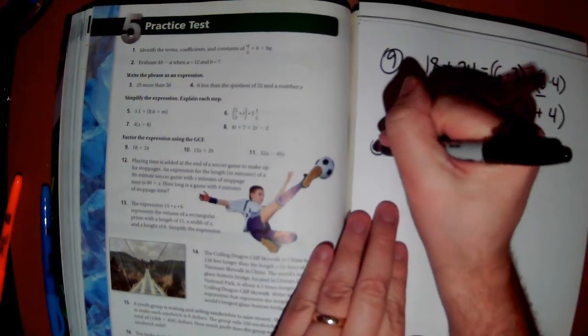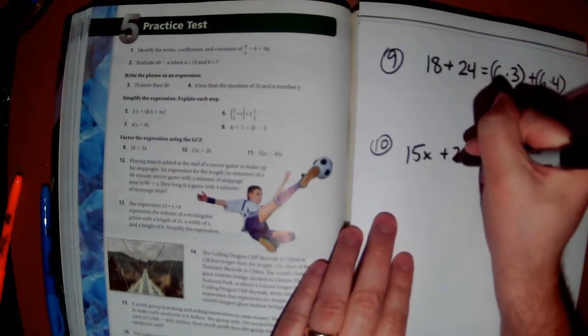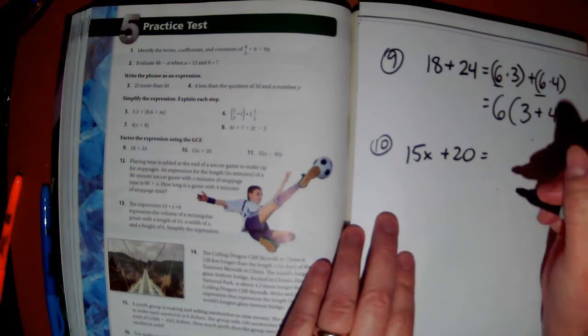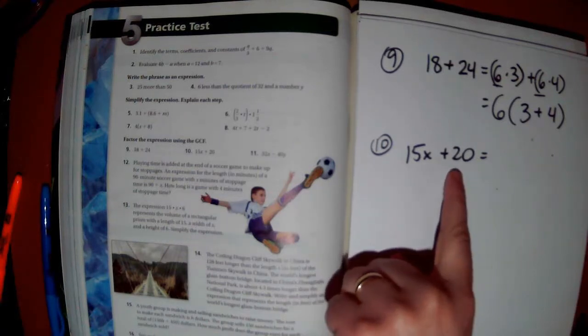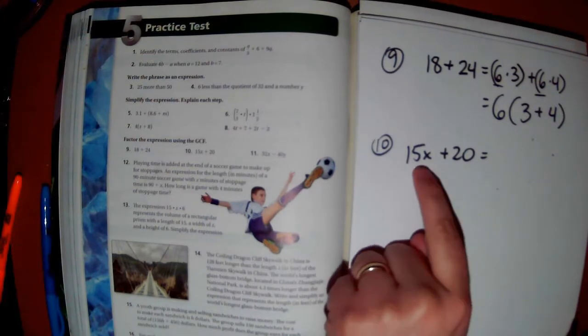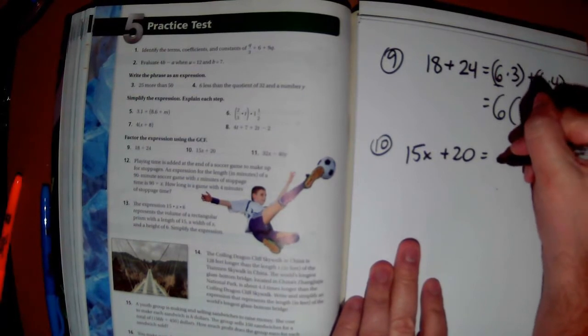Let's try out number 10. Number 10 is 15x plus 20. All right, so I'm looking at 15 and 20, and immediately I see 5. That's the common factor. It's the greatest common factor that goes into 15 and 20. Again, notice 15x. I'm not worried about the x, just thinking about the 15. So I'm going to pull out that 5.